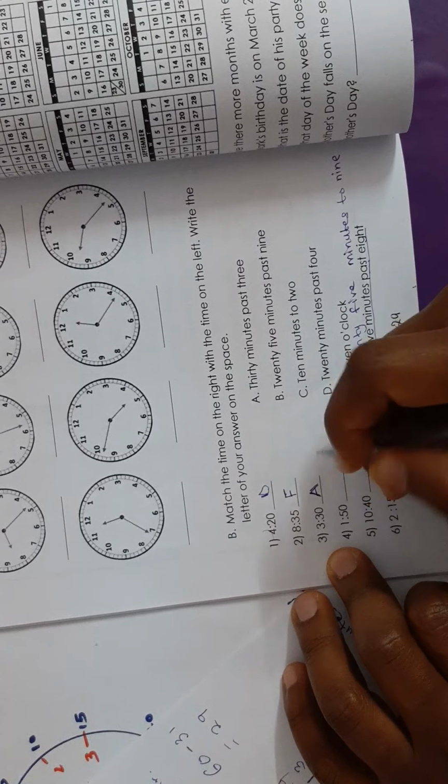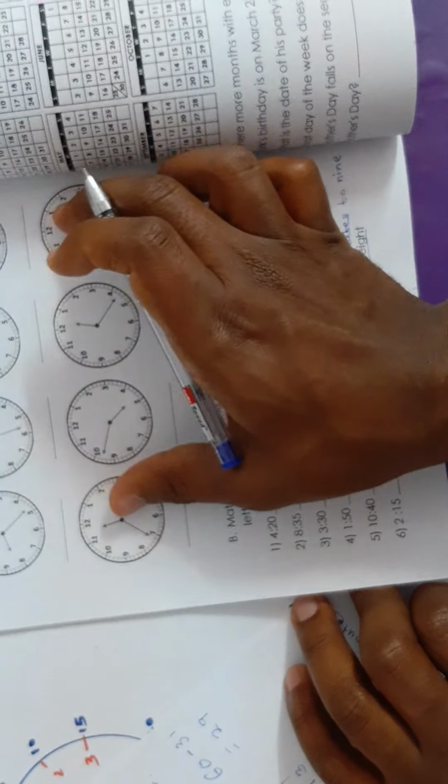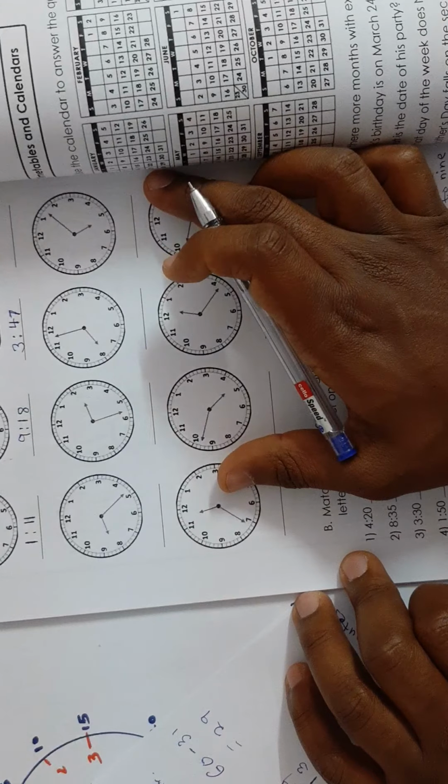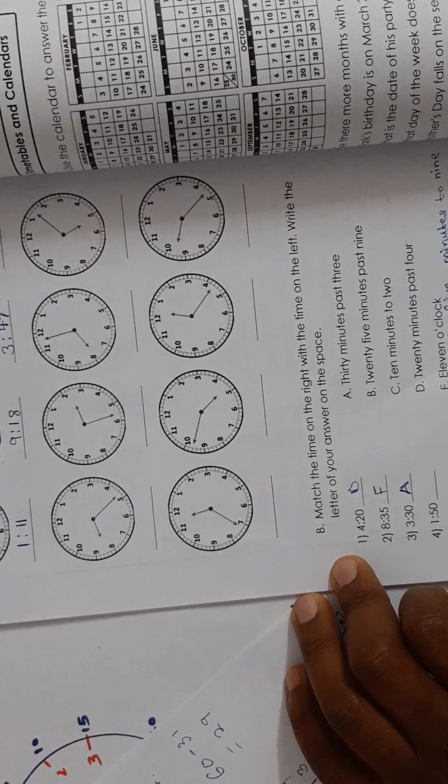So please try to answer the remaining questions on time. This one's up here, writing times in digital, and also writing the time in words. Please solve those questions and write the answers there.